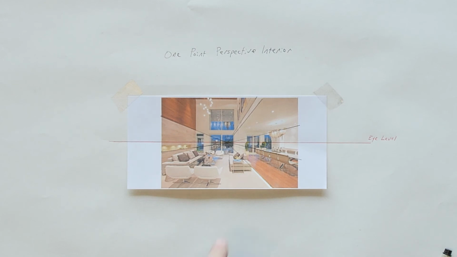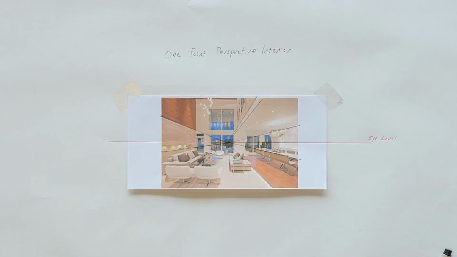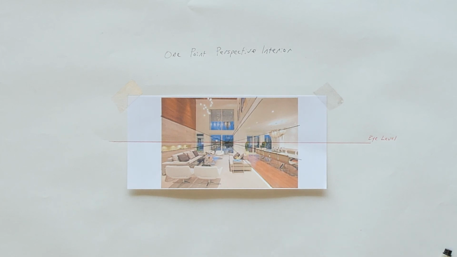So that's what you're going to need to have. You're going to need to have the eye level in red. You're going to have to show me the vanishing point. You're going to label it VP right next to it. And you are going to have your 8 edges going to the vanishing point. All right? Single point perspective.